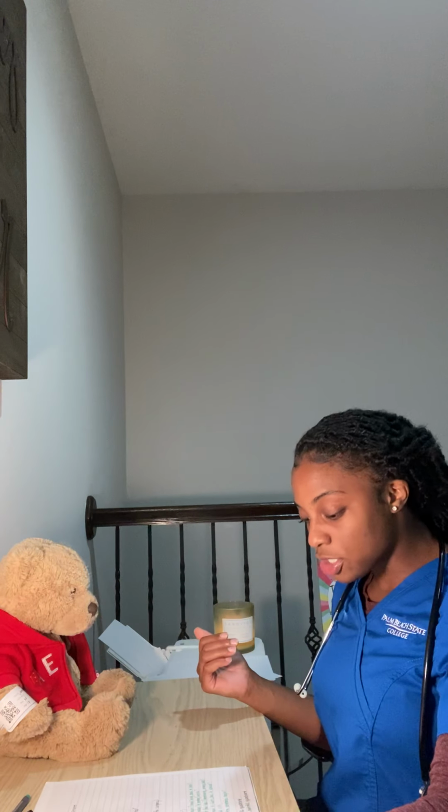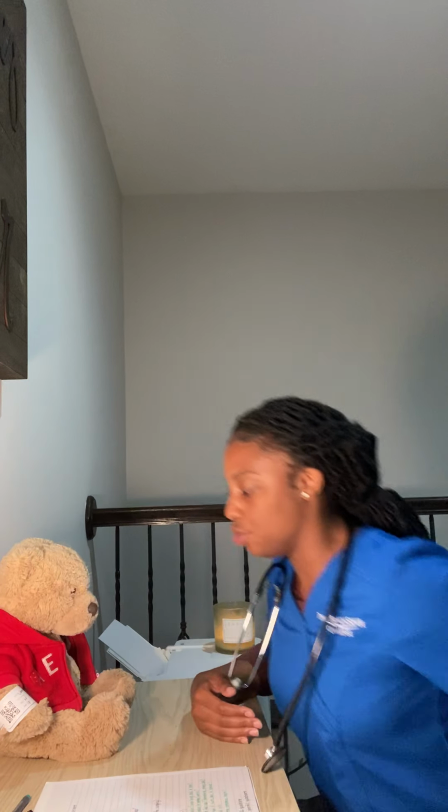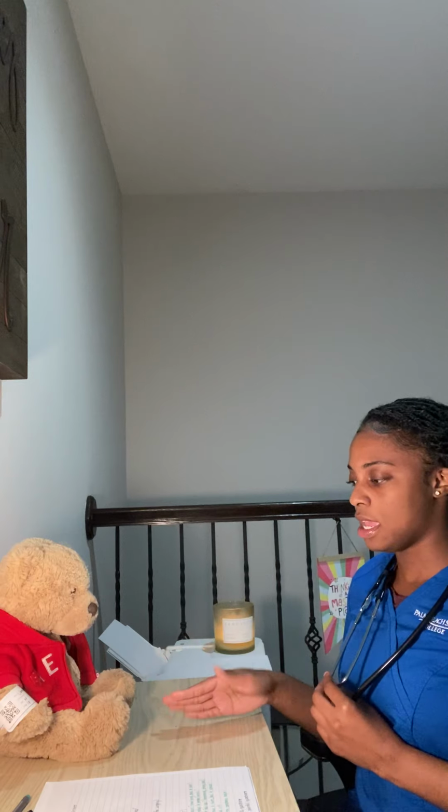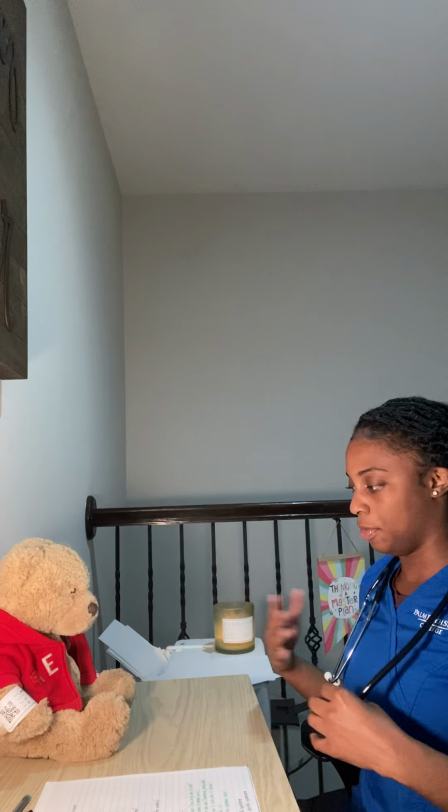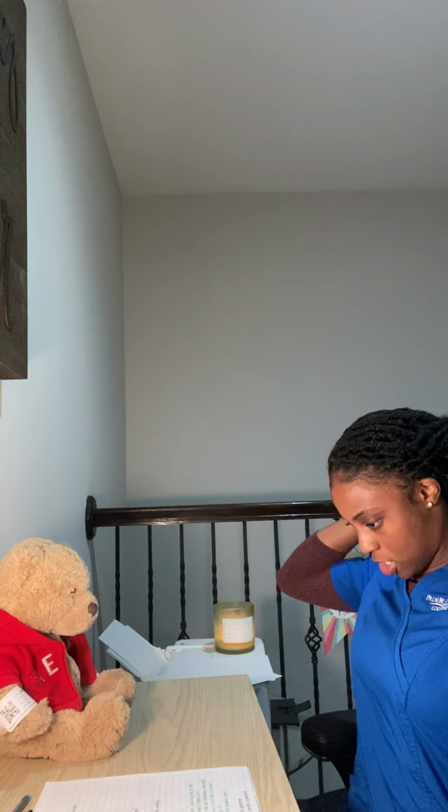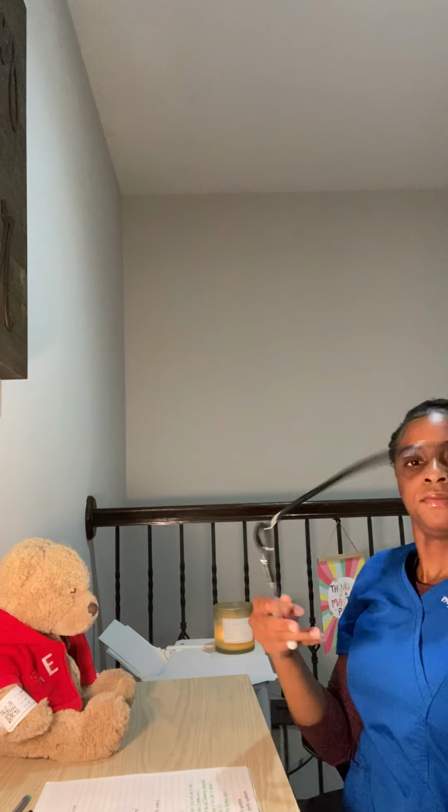I know my consents are signed. I've done my pain assessment, and then I can go ahead and do an abdominal assessment. I'm going to auscultate, and then I'm going to palpate and perform my abdominal assessment on my patient. You always auscultate before you palpate. And I'm going to auscultate starting in the right lower quadrant where he states his pain is the most. So I'm going to start there.